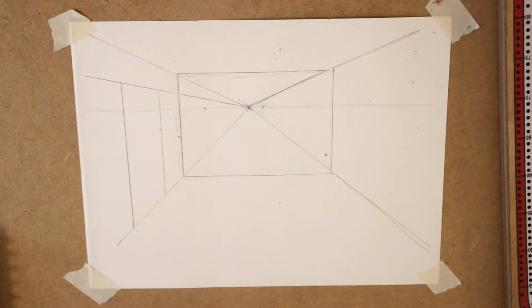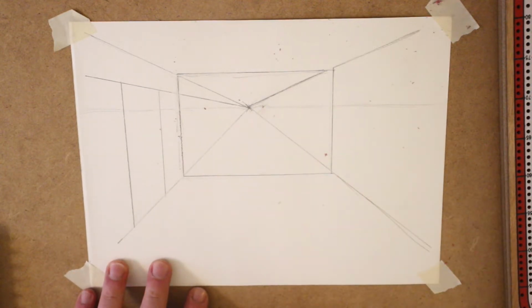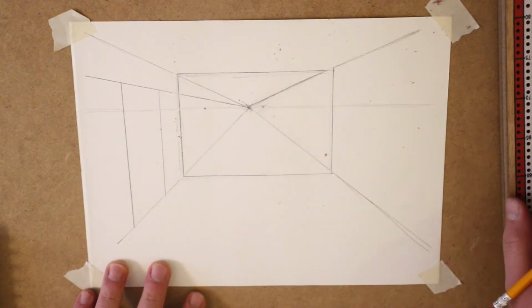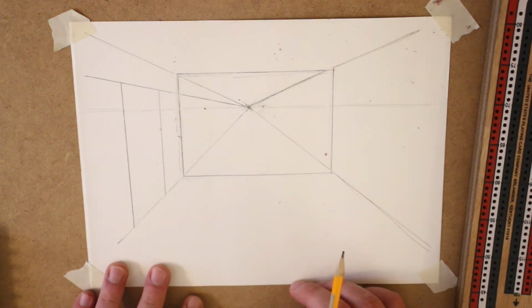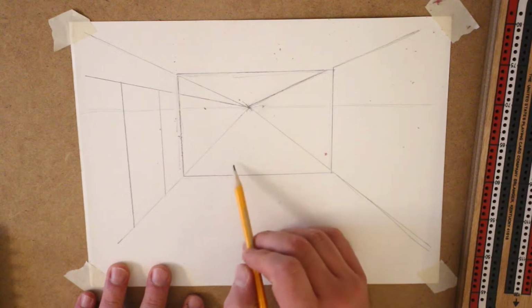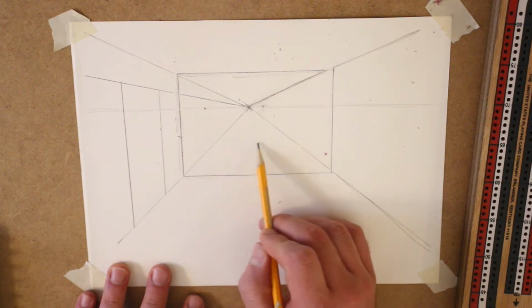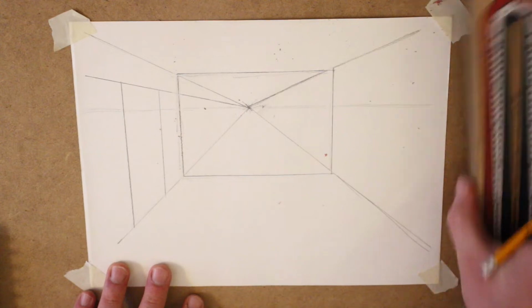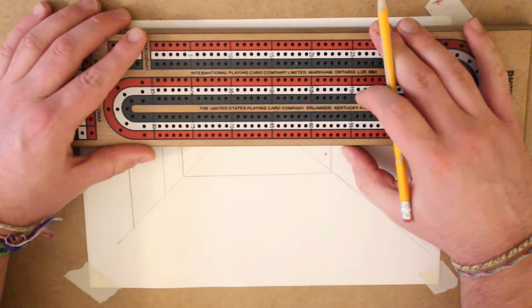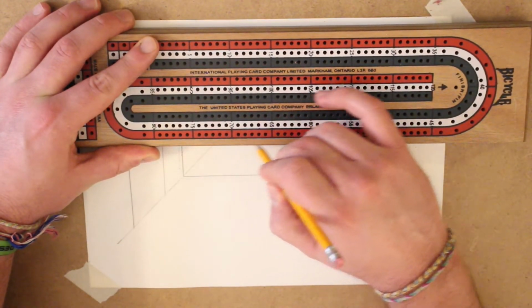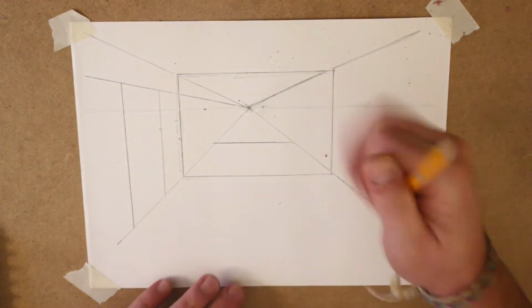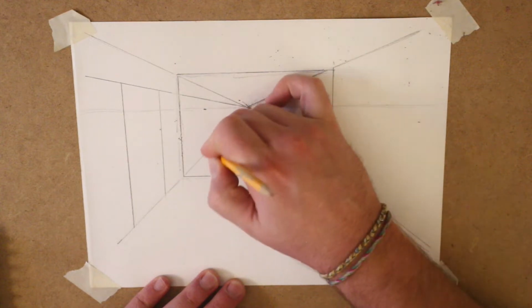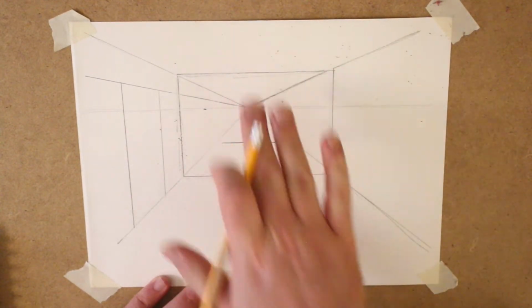Next, we're going to add a table to the middle of our room. Okay. So to do this, we can start by putting a horizontal line right about where we want the top of the table to start. So I'm going to start here. I'm going to put a line. Actually, it's a little too wide, so I'm going to erase it a little bit. But you want it to be in the center of that back rectangle.